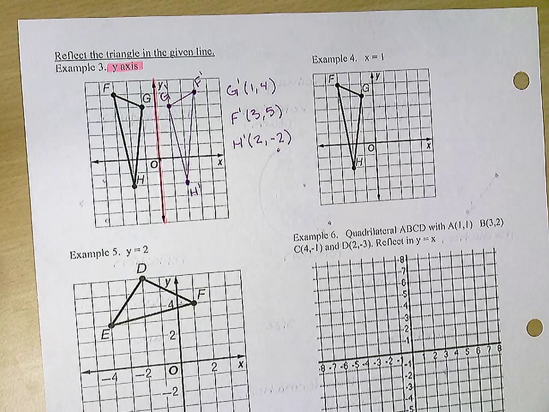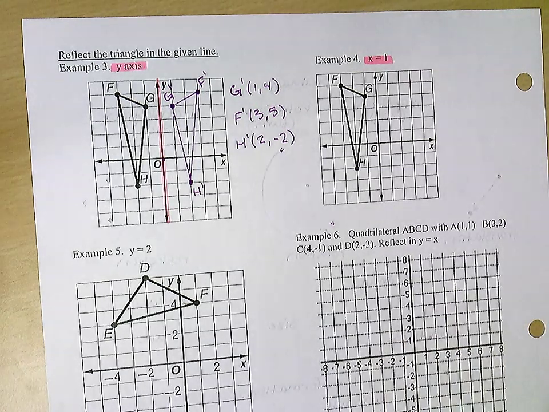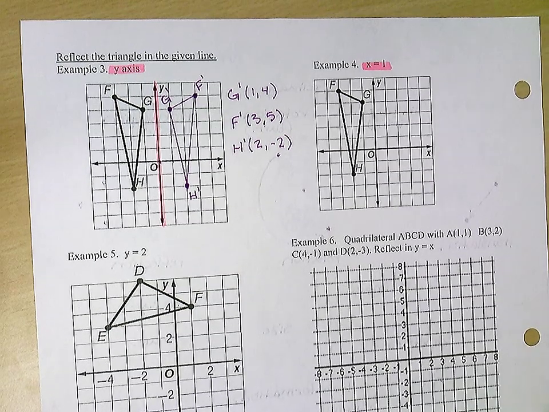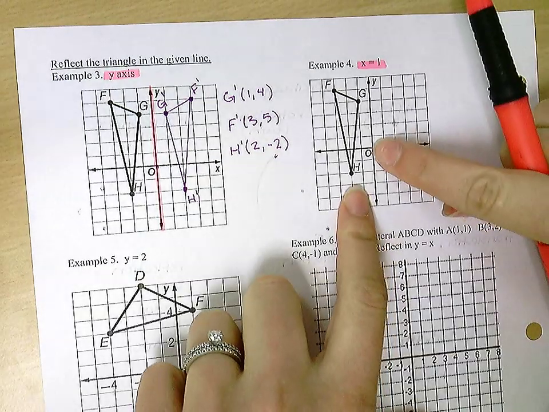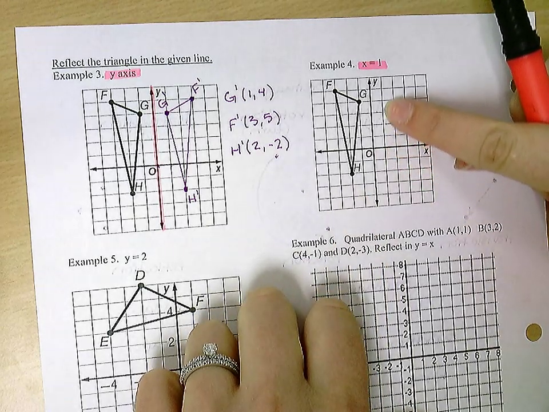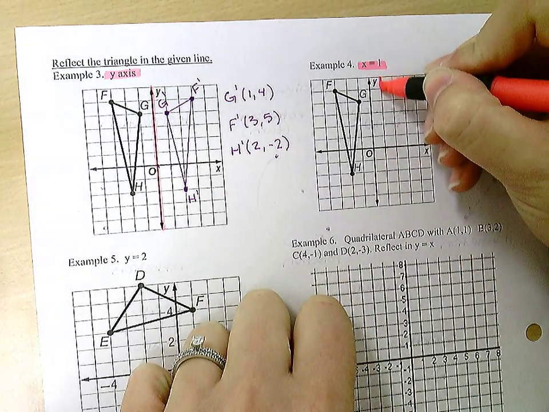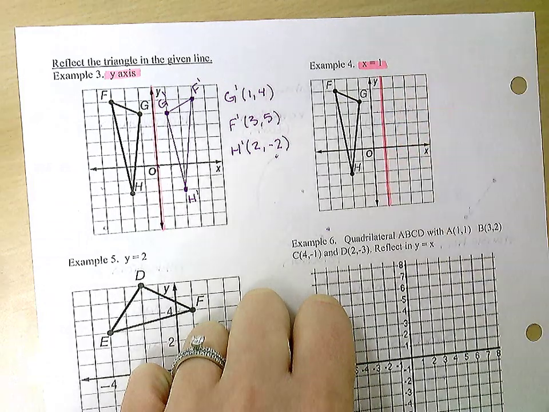So example 4, we want to use x equals 1 as our line of reflection. Do you know if that is vertical or horizontal? X equals 1. Vertical. It's vertical. Go over to where x is equal to 1. That's right here. All of your x values are equal to 1 if you keep going up and down. So x equals 1 is a vertical line right here.